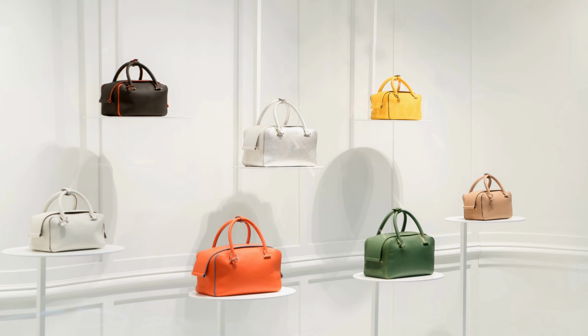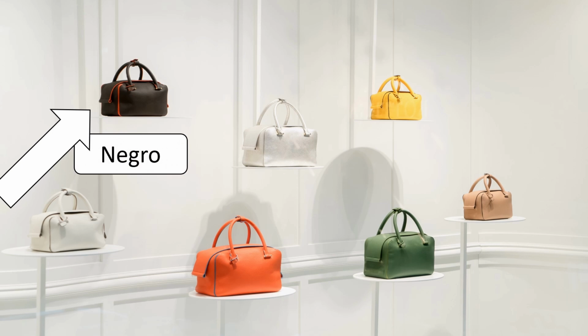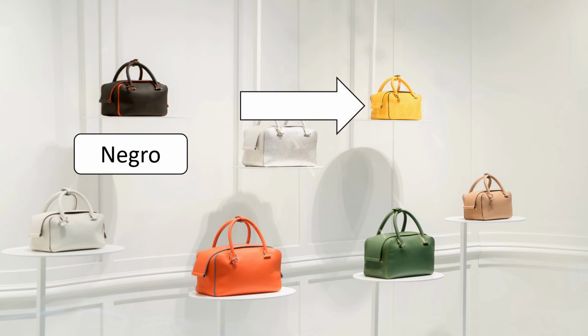This slide with the bags will be the final slide of stating the color in Spanish, before moving on to grammar. What color is this bag? Negro. And this bag? Amarillo.